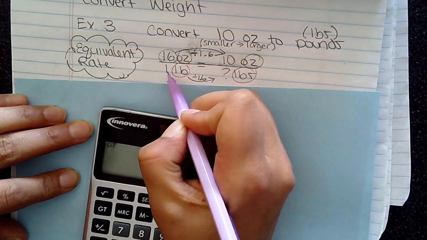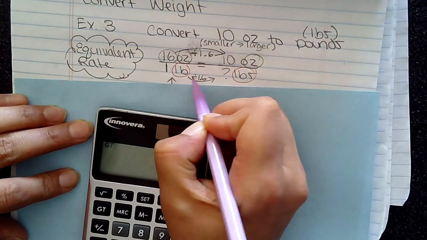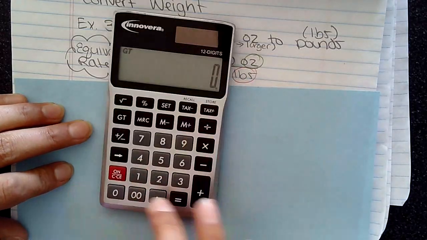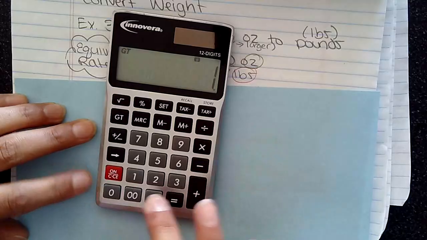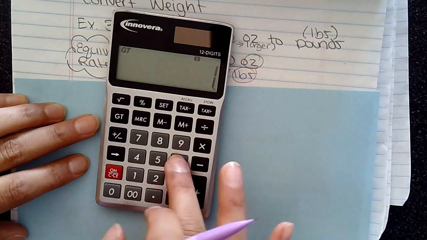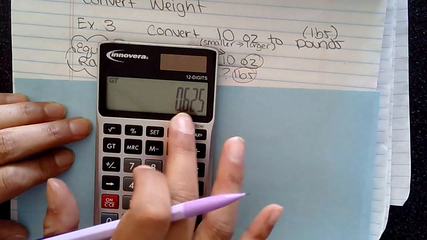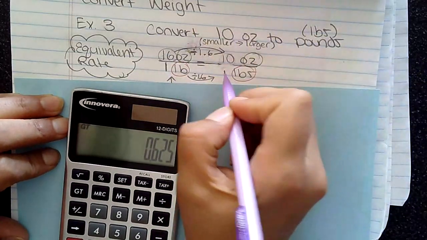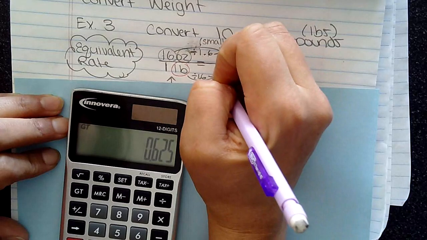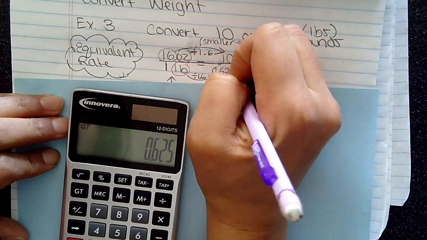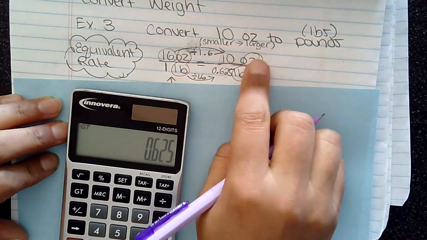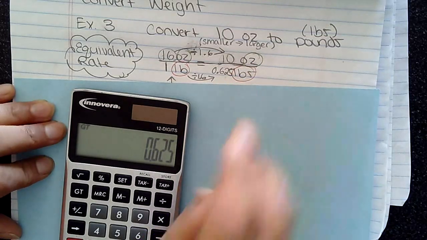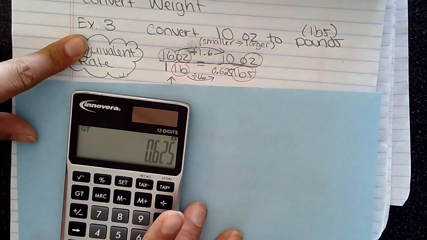So what do I have to do on the bottom? I have to do 1 divided by 1.6. When I do that, 1 divided by 1.6, I get 0.625. So I'm getting a number that is less than 1. 0.625 pounds. So 10 ounces gives me 0.625 pounds. So that's using the equivalent rate.